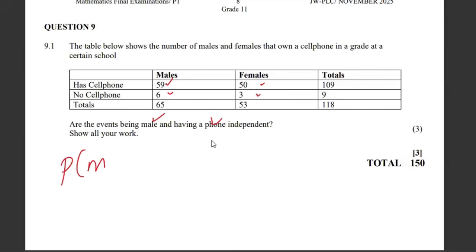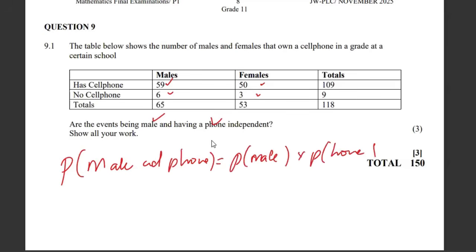So we're going to say that male and a phone is going to be the same as probability of male times the probability of having a phone. So how many males have cell phones? It's 59 over 118. Probability of male is going to be 65 over 118 times probability of a cell phone, which is going to be 109 over 118.